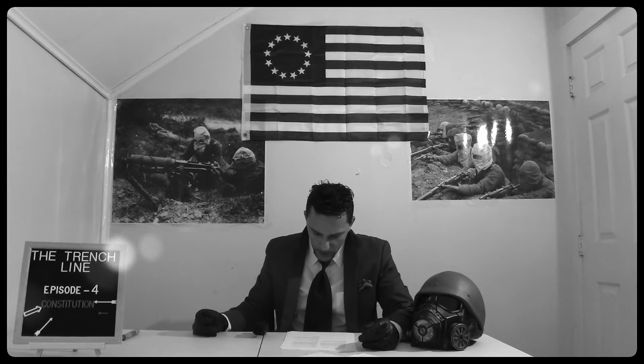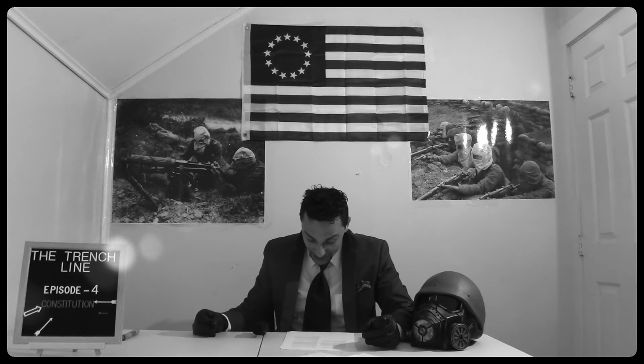Amendment 24, passed by Congress August 27, 1962, ratified January 23, 1964. Section 1. The right of citizens of the United States to vote in any primary or other election for President or Vice President, for electors for President or Vice President, or for Senator or Representative in Congress, shall not be denied or abridged by the United States or any state by reason of failure to pay any poll tax or other tax.